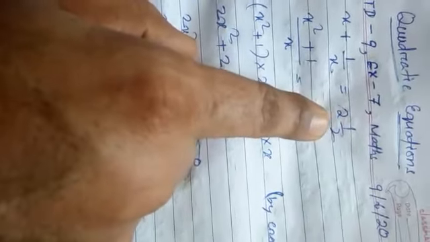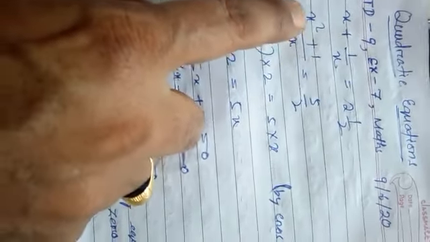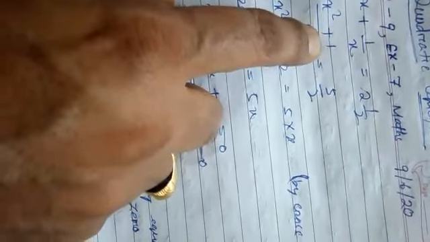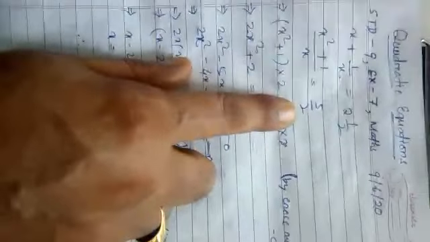The question goes something like this: x plus 1 by x equal to 2 1 by 2. When you take the LCM of x, the denominator is 1, so 1 x, and x into x is x square. After the LCM the numerator becomes x square plus 1, divided by x, equal to 5 by 2, when 2 1 by 2 is converted into an improper fraction.